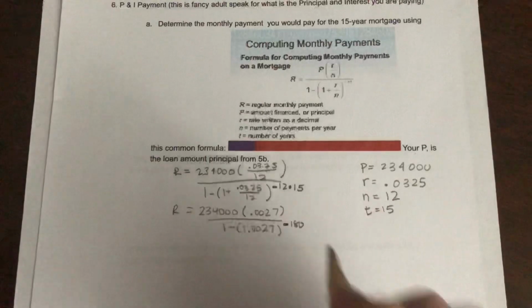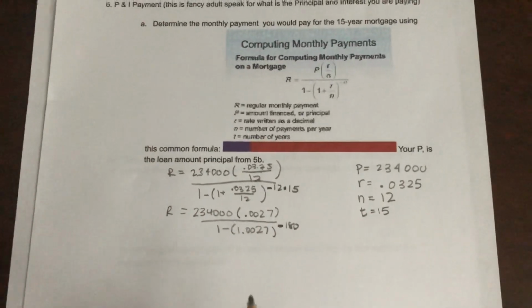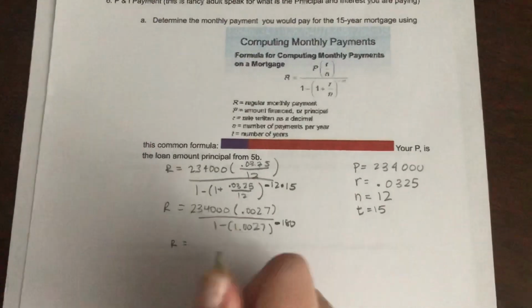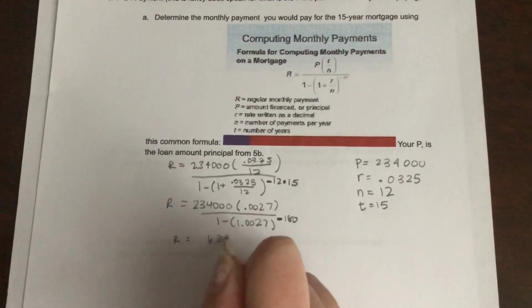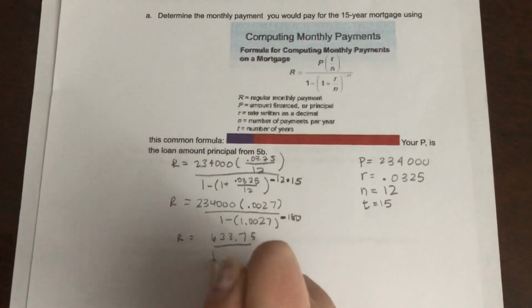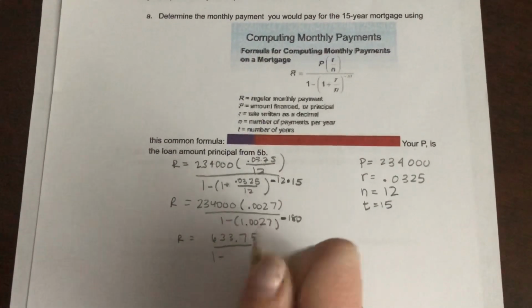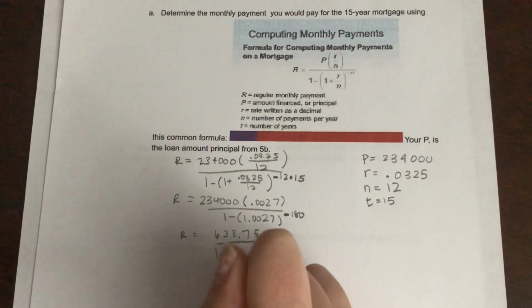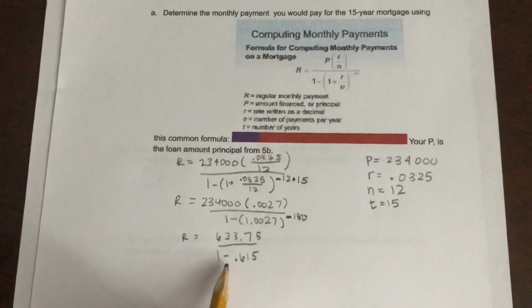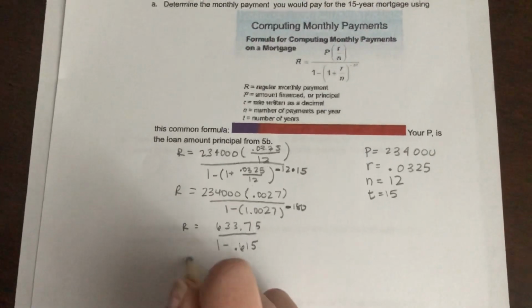Don't forget that negative. Now I'm going to multiply these two top numbers. I'm going to bring this number to the negative 180. Now I'm going to do 1 minus that number.